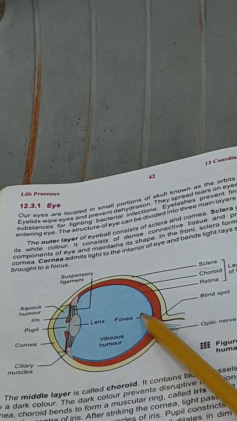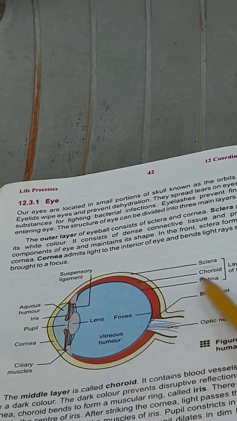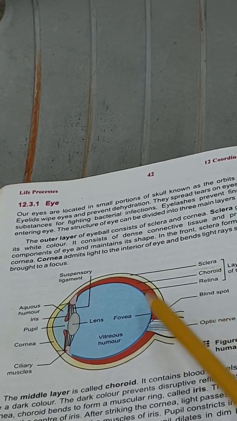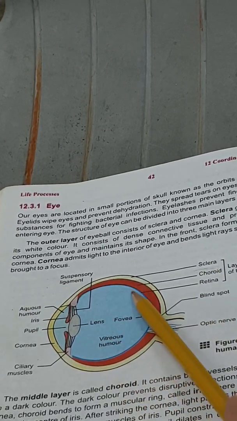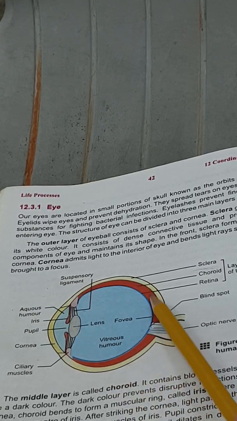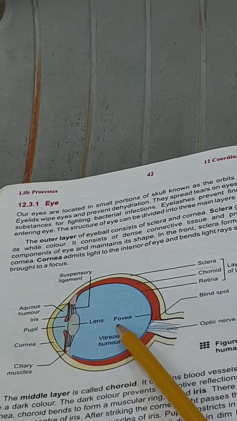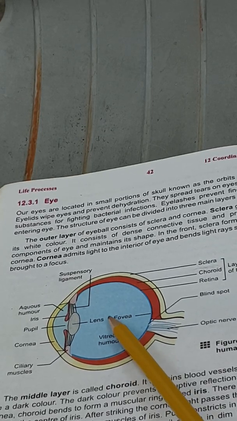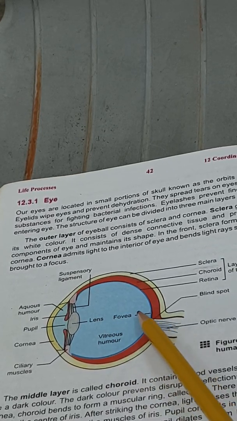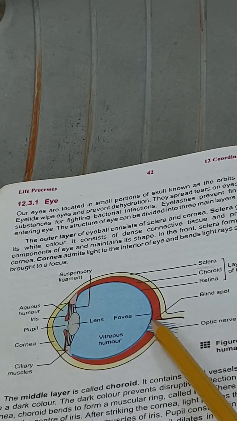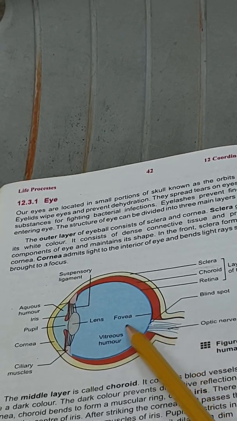The next part of the eye, the third layer of the eye, is known as the retina. This retina consists mainly of the sensory cells, which are known as rods and cones, and this retina also consists of some special points like the fovea and the blind spot or optic disc.